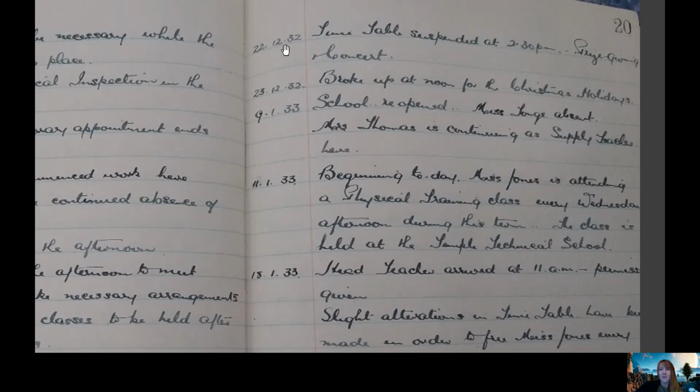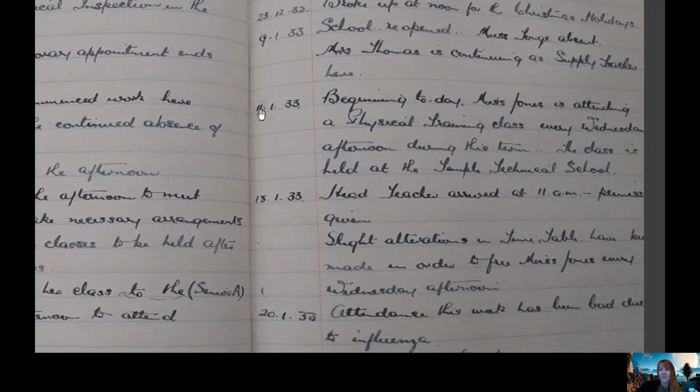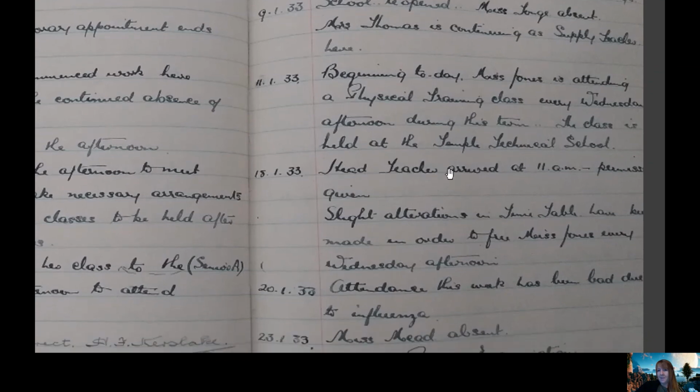So you can see here that on the 22nd of December 1932, school finished at 2:30 p.m. On the 11th of January 1933, school began, and Miss Jones is attending a physical training class every Wednesday afternoon during this term. So a head teacher arrived at 11 a.m, permission given.